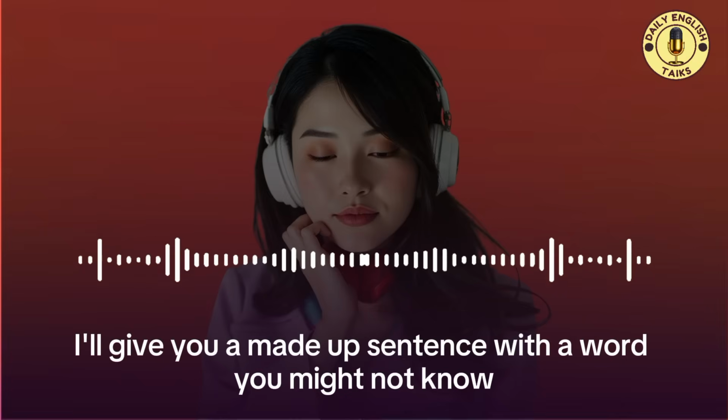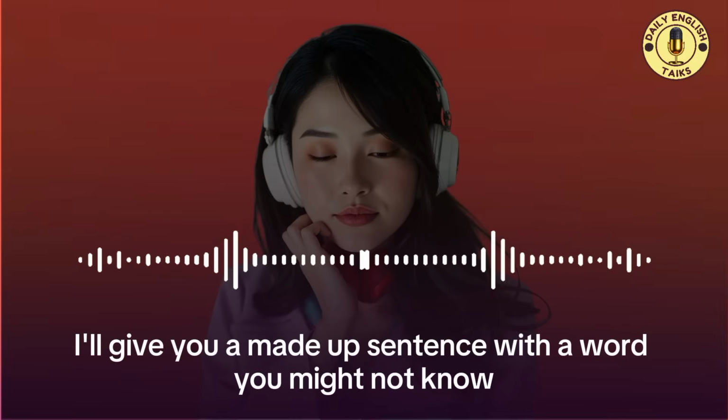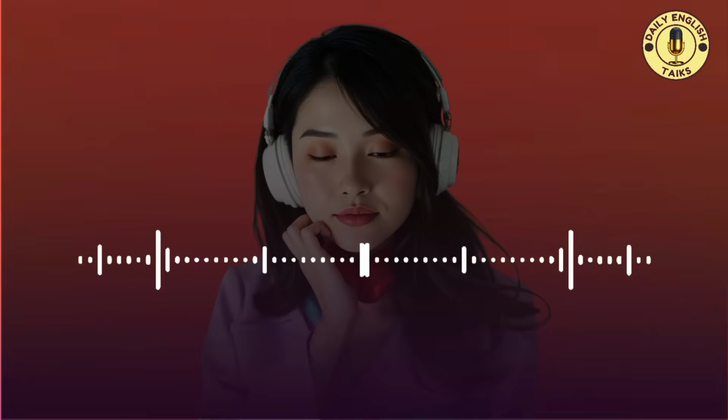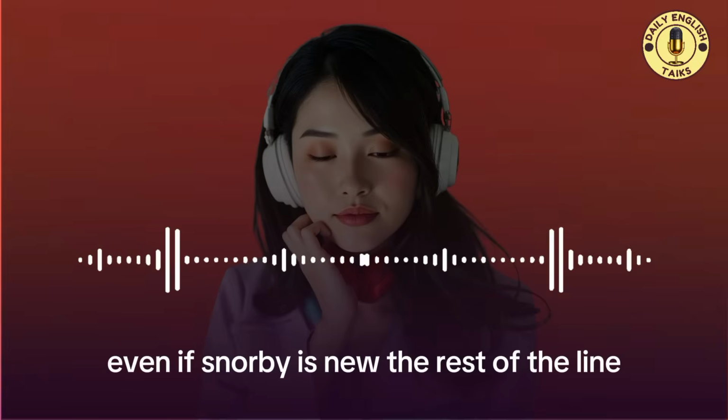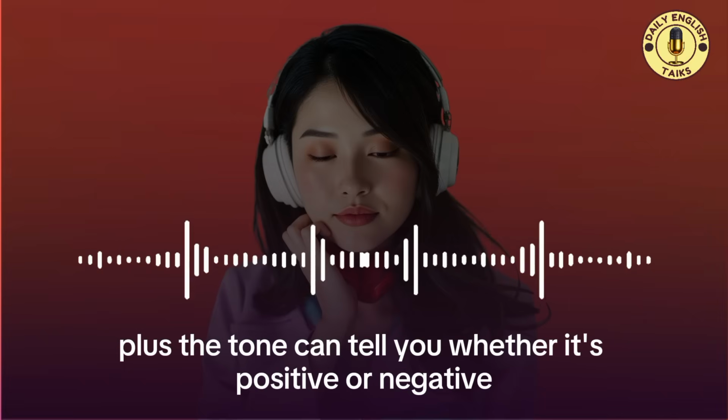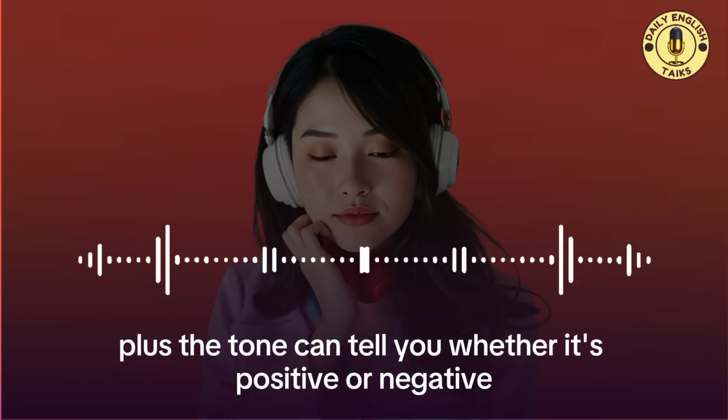I'll give you a made-up sentence with a word you might not know. He's been acting really snorby lately. Even if snorby is new, the rest of the line plus the tone can tell you whether it's positive or negative.